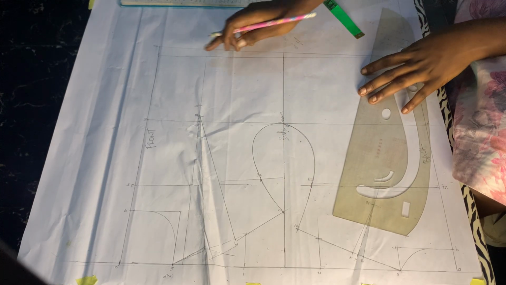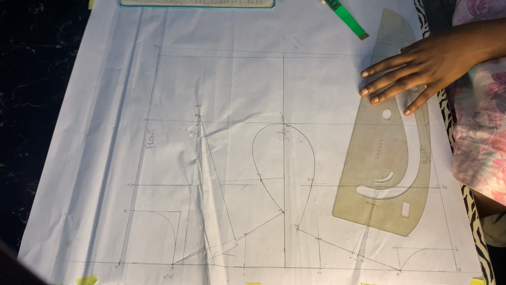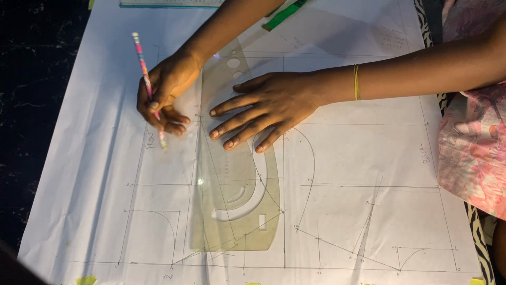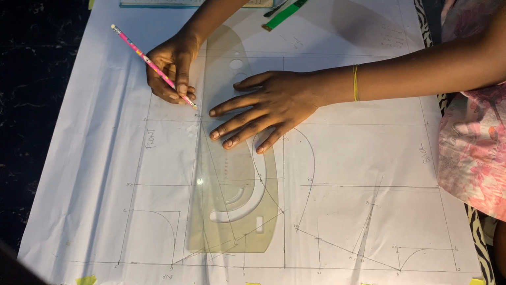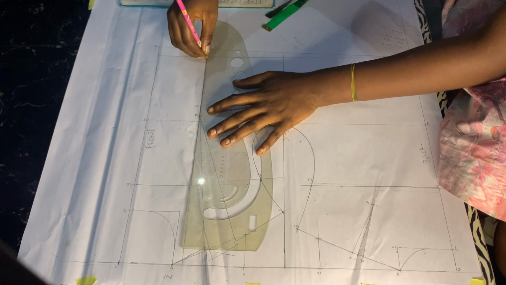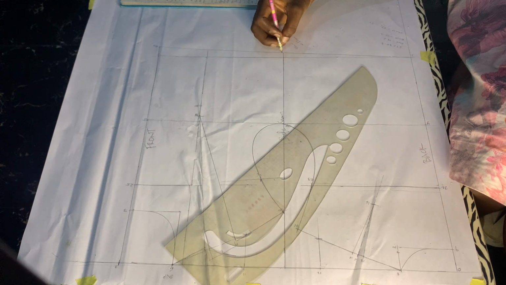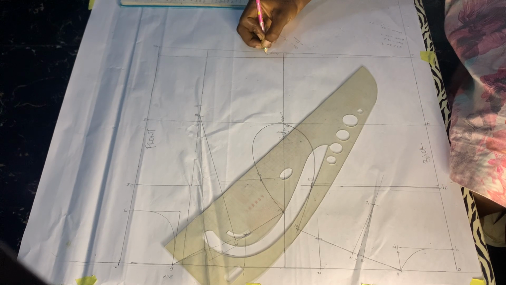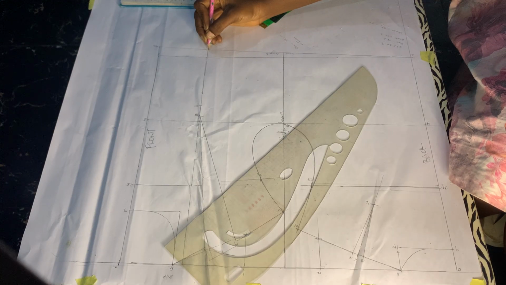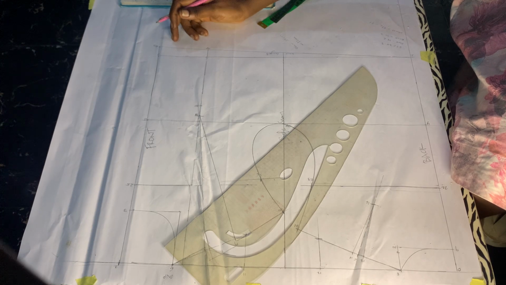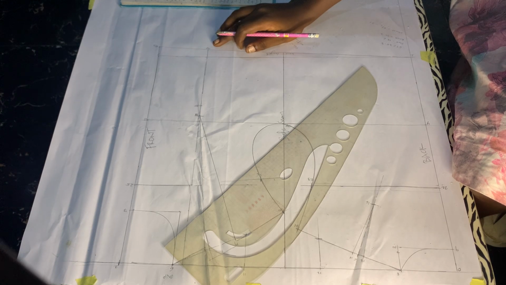Now, after getting this point here, the next thing you need to do is this bust point to bust point line. You need to extend it down too. So this is our new length. This slanted line is our new length. On the new length, you're going to measure, on the bust point line, that will be your point 28. That's going to be your point 28.